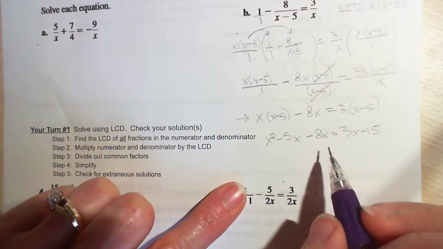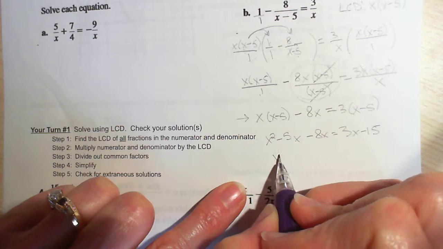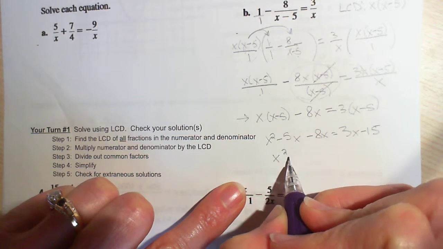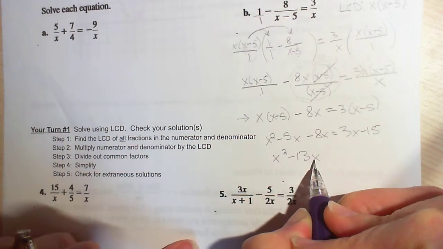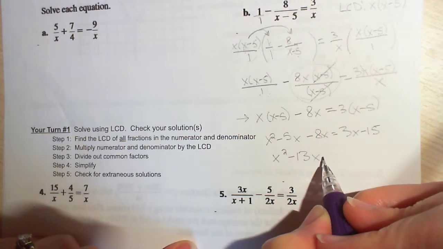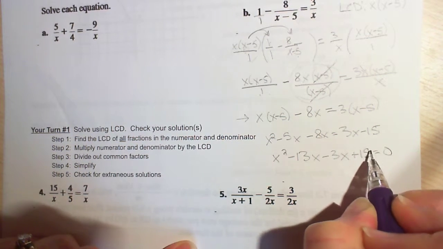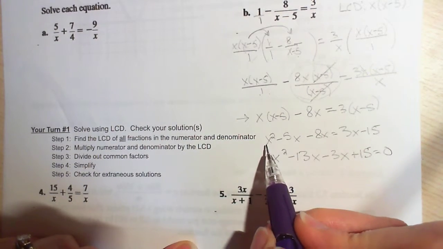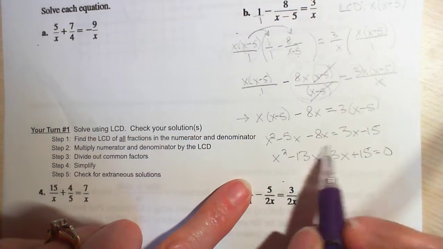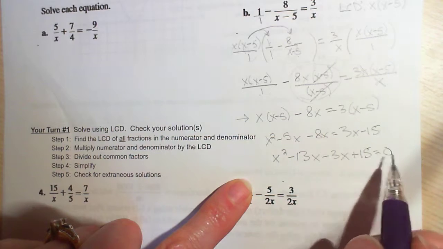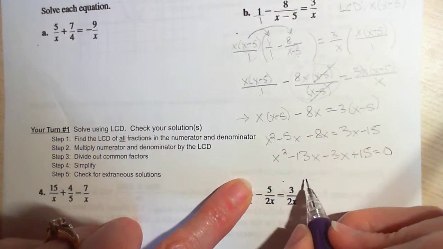You should be able to pause me right now and do the rest of this yourself. This is going to be x squared minus 13x minus 3x plus 15 equals 0. So what I'm doing is I notice this is a quadratic. So I'm gathering all my terms on one side of the equal sign, 0 on the other.